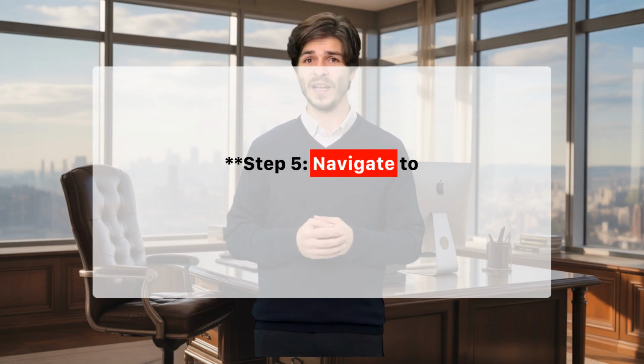Step 5. Navigate to Bill Payment. Once you're logged into your account, look for the Billing or Pay My Bill section. This may be located in the main dashboard or a sidebar menu.